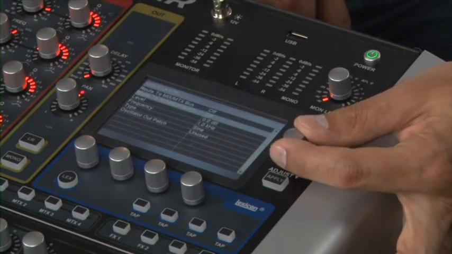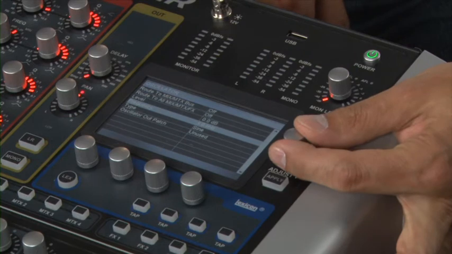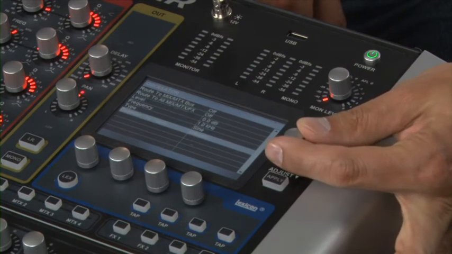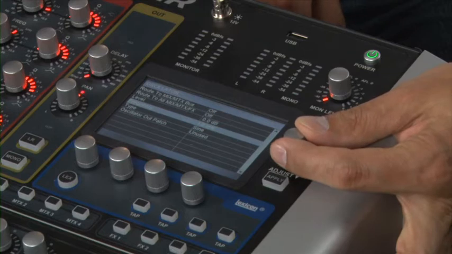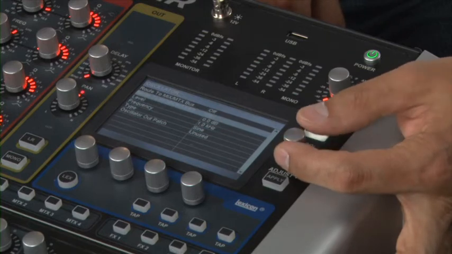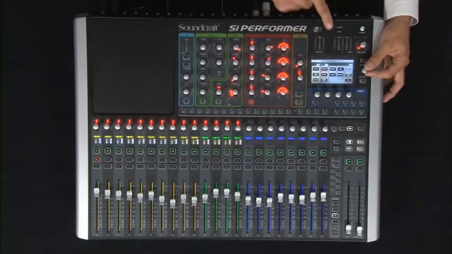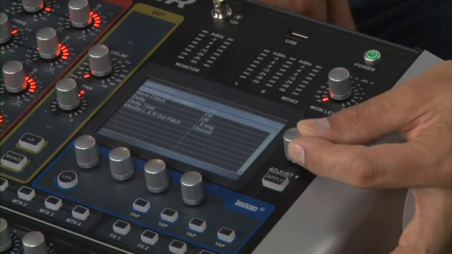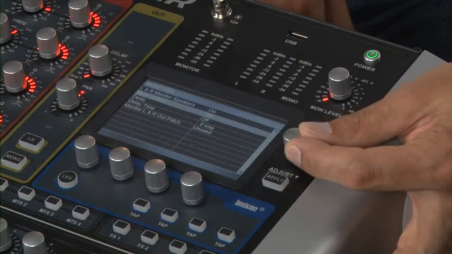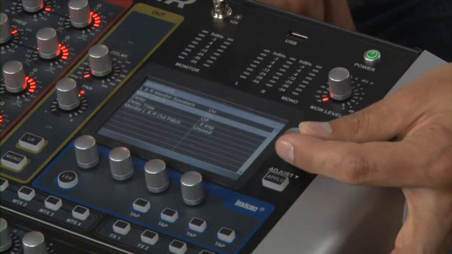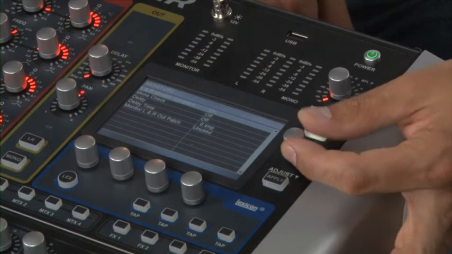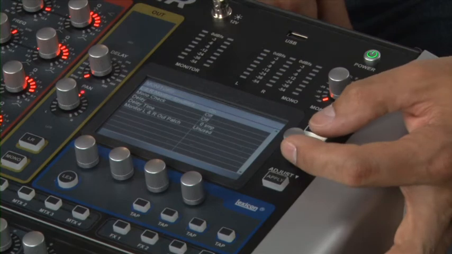Oscillator manages all the oscillator and oscillator routing to the internal buses and the external patch, including the type of signal that's generating and the level. Monitors, it's options for the engineer monitor output, including mono check and monitor delay, allowing you to delay the feed to your headphones to time align it with what you're hearing off the main PA.